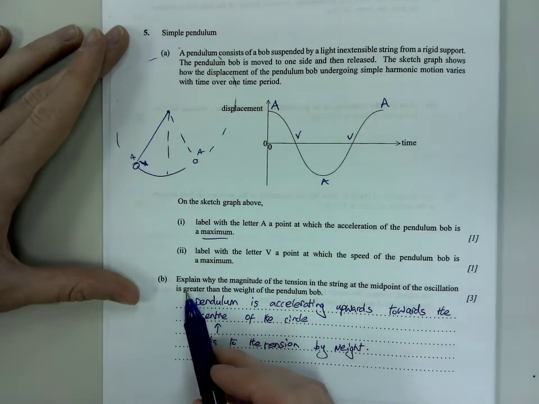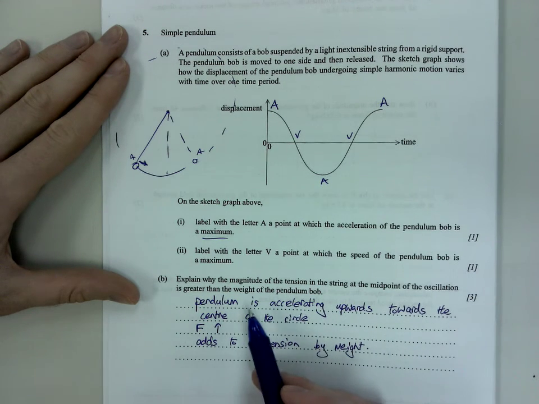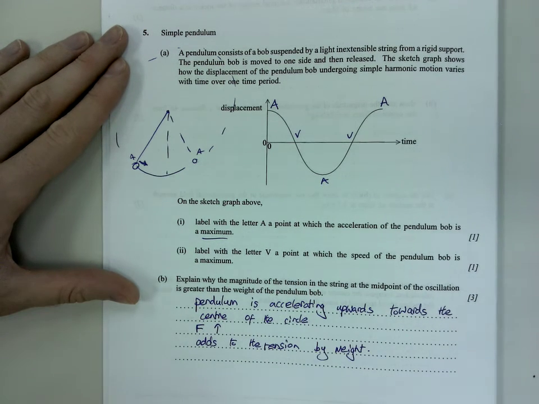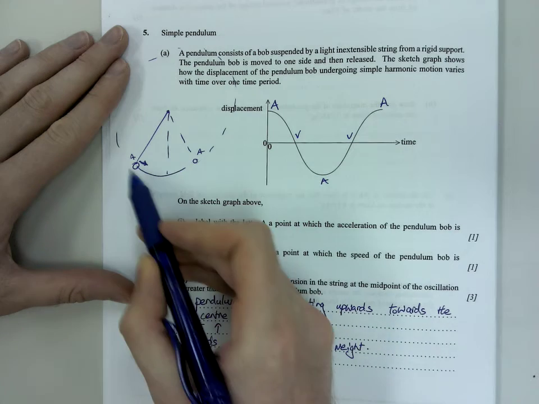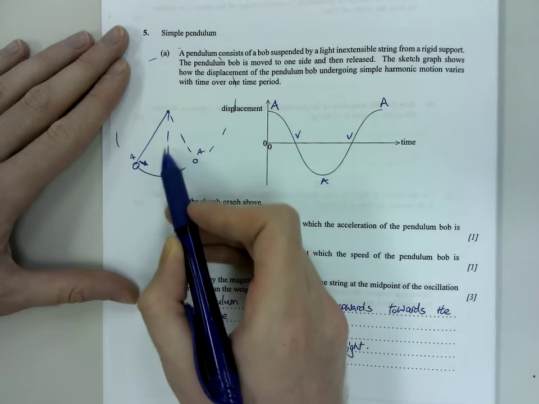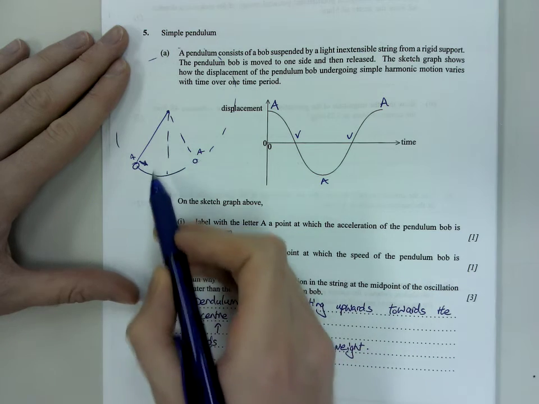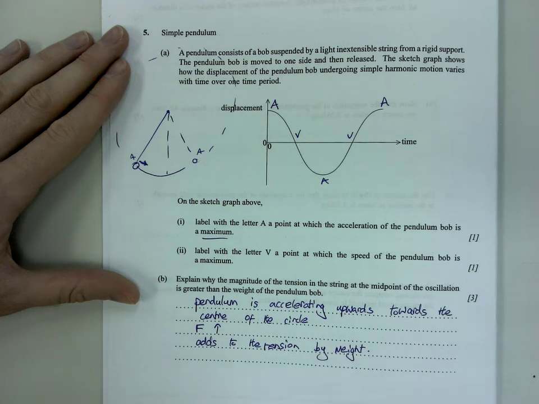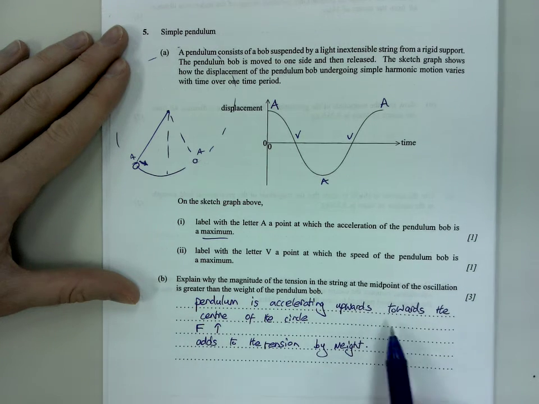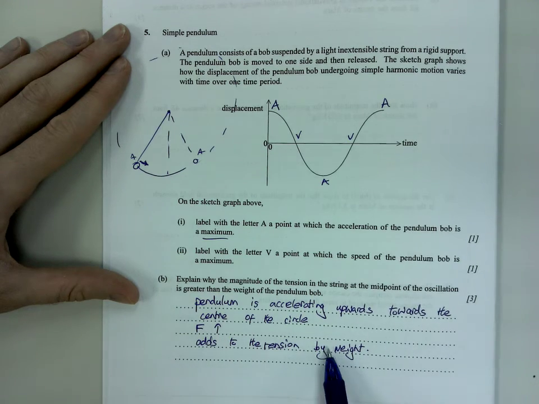Part 2 then says the maximum velocity, and that's as it passes through the equilibrium position, so where displacement is 0. It then says explain why the magnitude of the tension in the string at the midpoint of the oscillation is greater than the weight of the pendulum bob. Now this, you really had to get to the idea that because the pendulum is accelerating towards the center of this circle, there is centripetal acceleration and therefore centripetal force, which will add to the weight of the string in order to get a resultant force. So yeah, the pendulum is accelerating upwards towards the center of the circle, therefore F increases, which adds to the tension already caused by the weight.